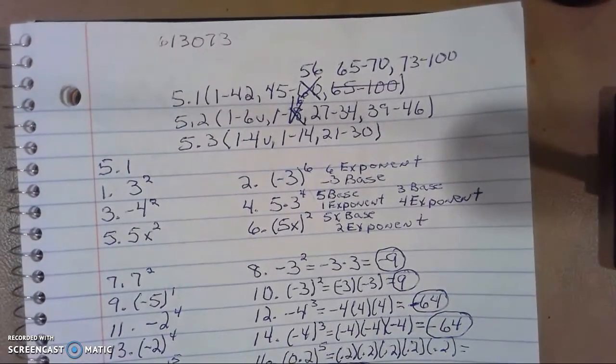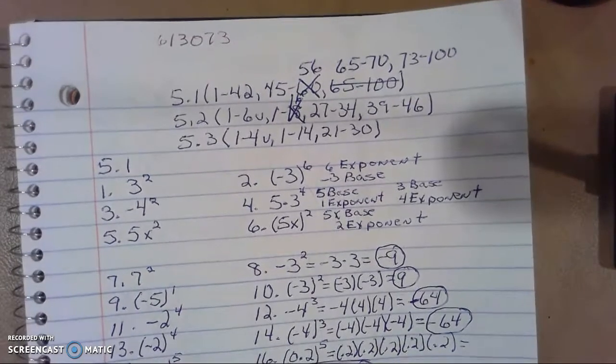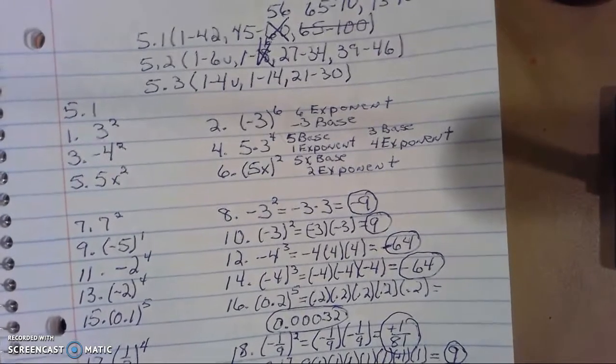On 1 through 6, the instructions are you're supposed to list the exponent and the base. On number 2, you have -3 in parentheses to the 6th power. The 6 is the exponent. The -3 is the base. Number 4 has 2 bases. 5 is a base. Its exponent is 1. 3 is a base. And 4 is its exponent. Then, that's how you do 1 through 6.